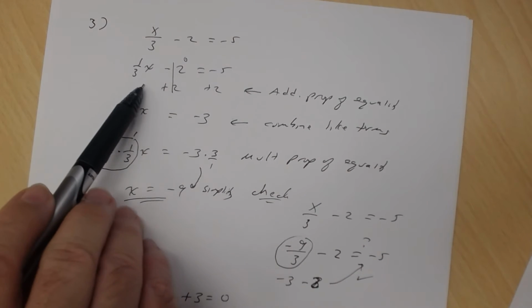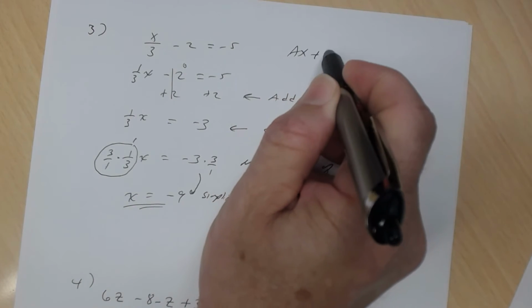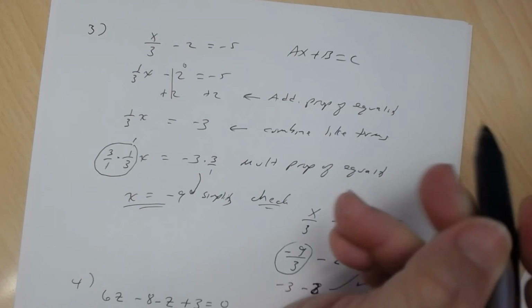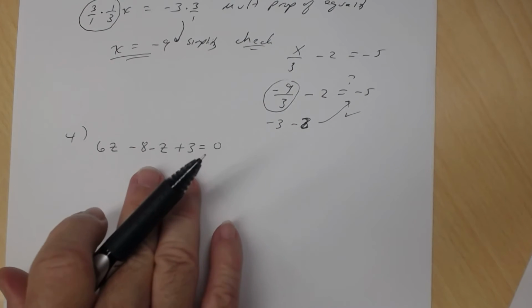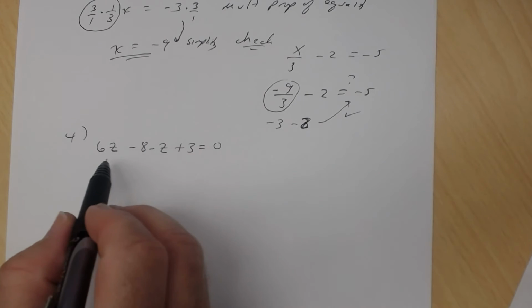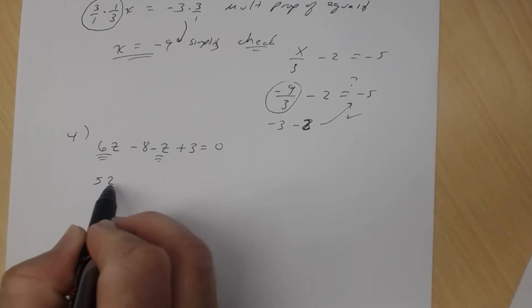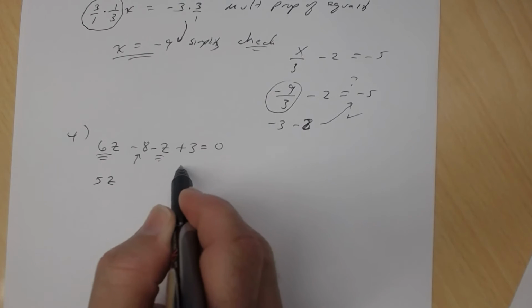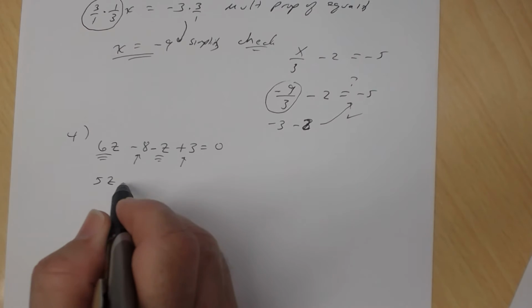1/3 x minus 2 equals -4. They were that form, ax plus b equals c. Over here, though, it's not quite like that. So what you want to do is see if you can combine like terms. And I can, because 6z minus z is 5z. And then a -8 and a +3. Again, if you can't remember your signed number rules, use your calculator. But a -8 and a +3 is a -5.